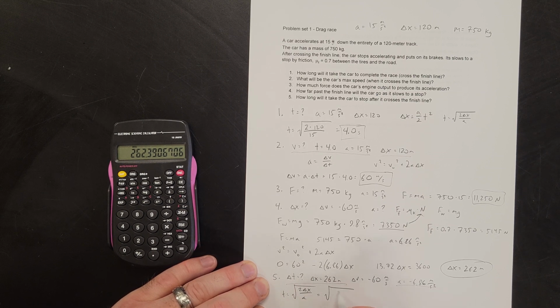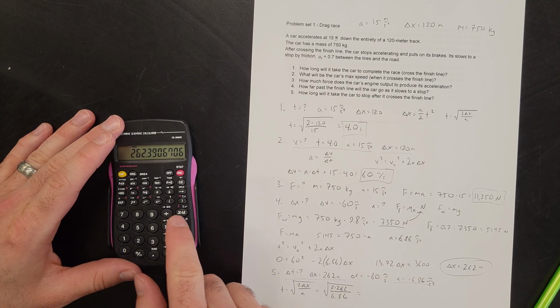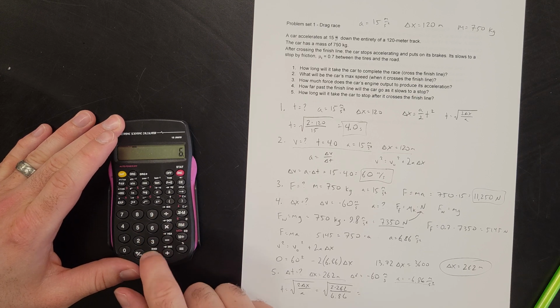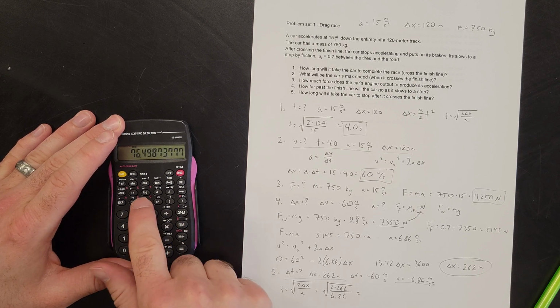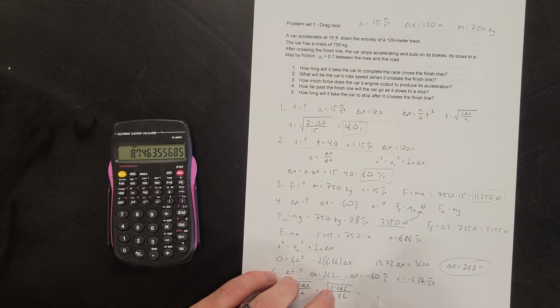That would be the square root of 2 times 262 over 6.86. I'll just be ignoring the negative here. So that would be 2 times 262 divided by 6.86, square root, which is 8.7 seconds.